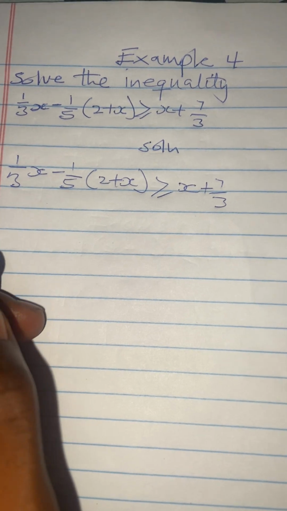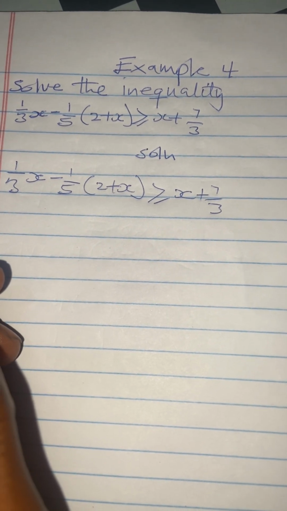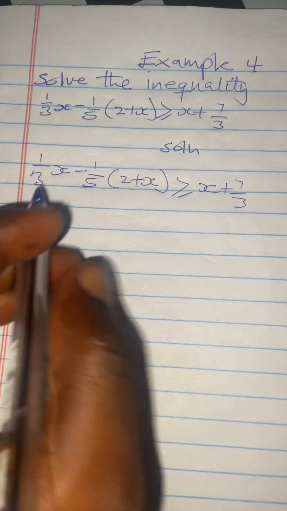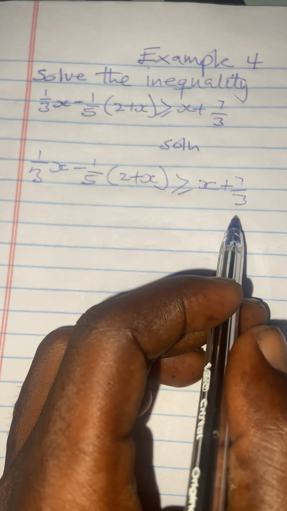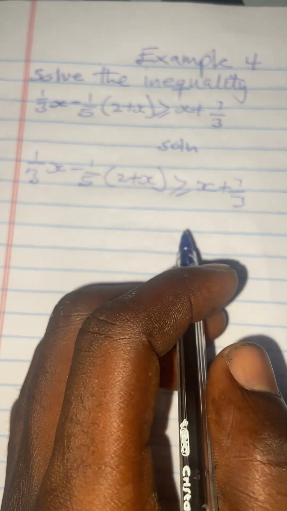Okay, so you have repeated the question again. So the first method is to what? To find the LCM, right? So the LCM between the denominators, you have 3, you have 5, you have 3 here as well, right? So the LCM is what? 15. So you multiply 15 by each of the terms, right?